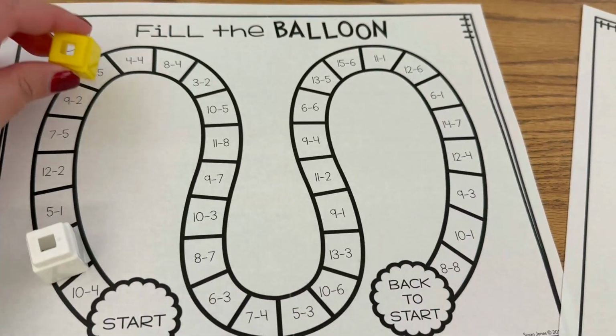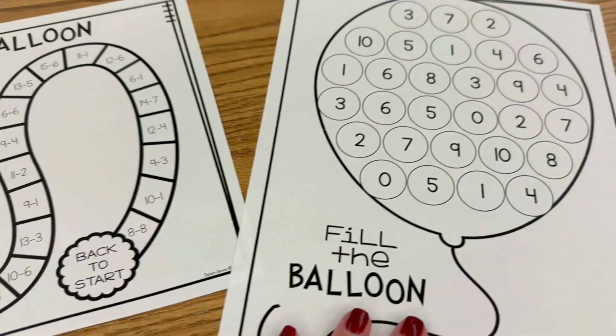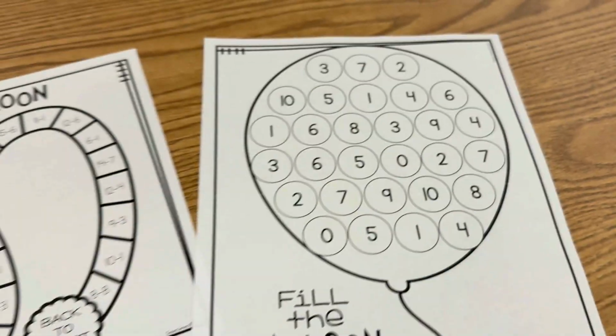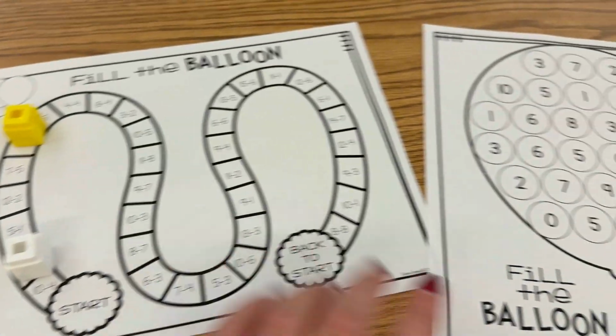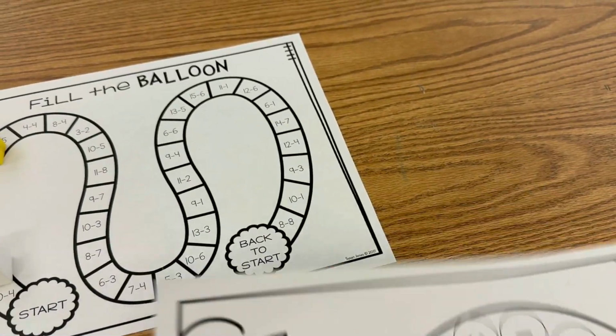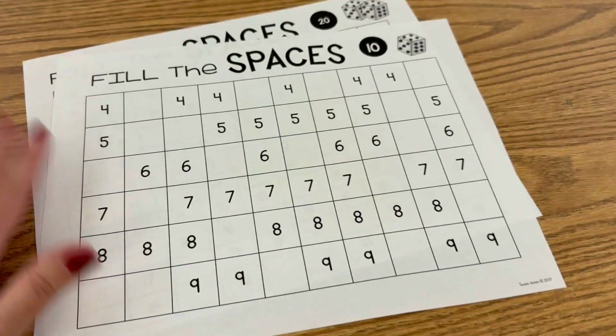1, 2. 9 minus 2 again. Oh, this was 9 minus 6, just kidding. 9 minus 2. Whatever the answer is, 7, color it in. Back and forth and back and forth. All different problems. They can use any strategy they want. And again, they're just trying to fill in this balloon.